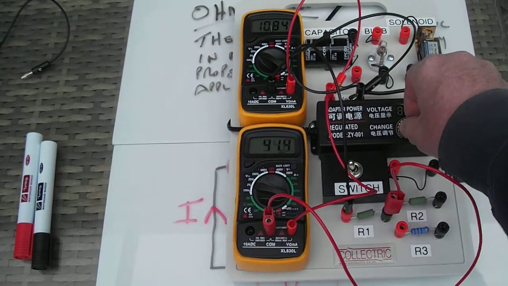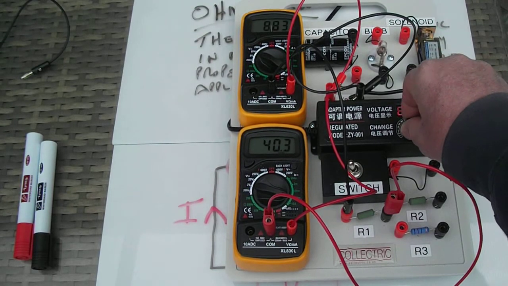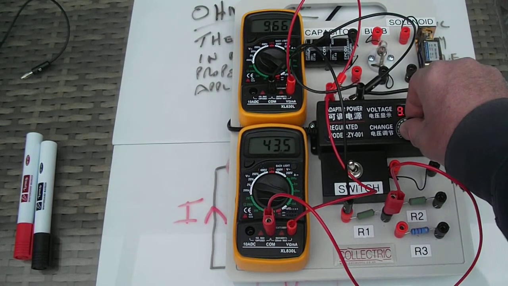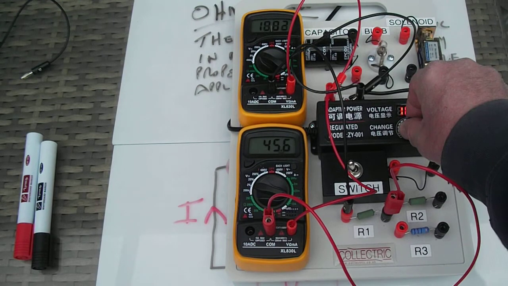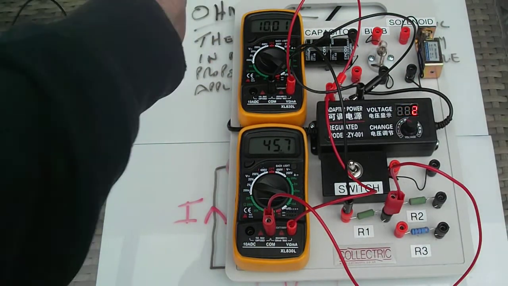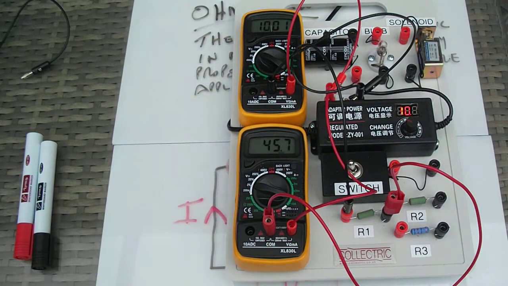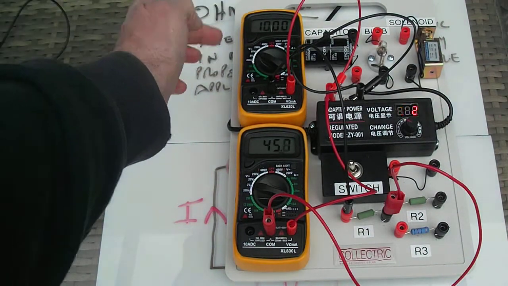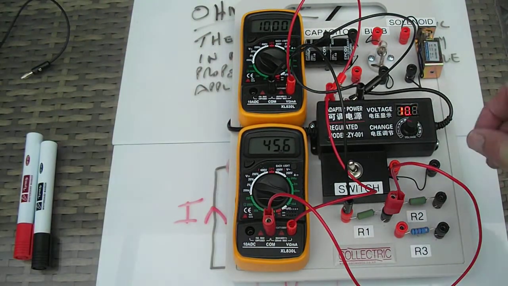So if I have a voltage of, say, if I set that to 10 volts, this is set to 10 volts, and this is showing 45.7 milliamps. And you'll remember that milliamps is a thousandth of an amp, so it's 10 to the minus 3. So this is 10 volts, and this is 45 milliamps.